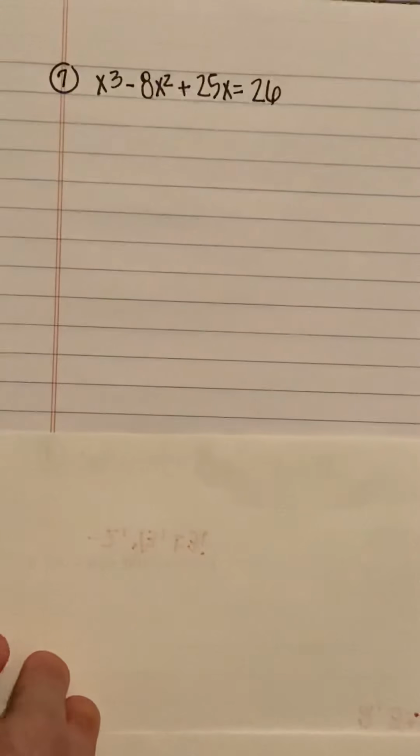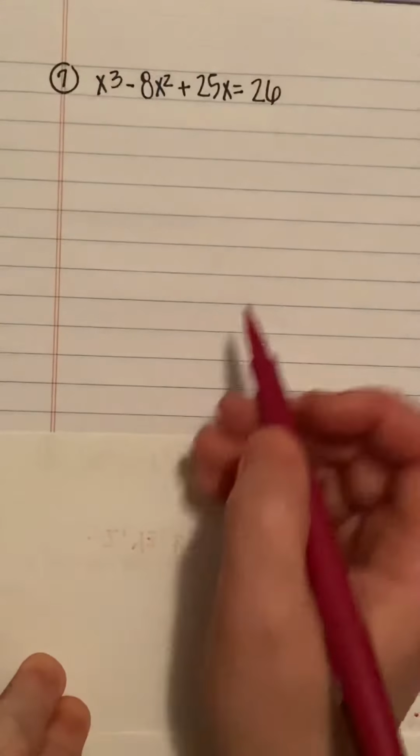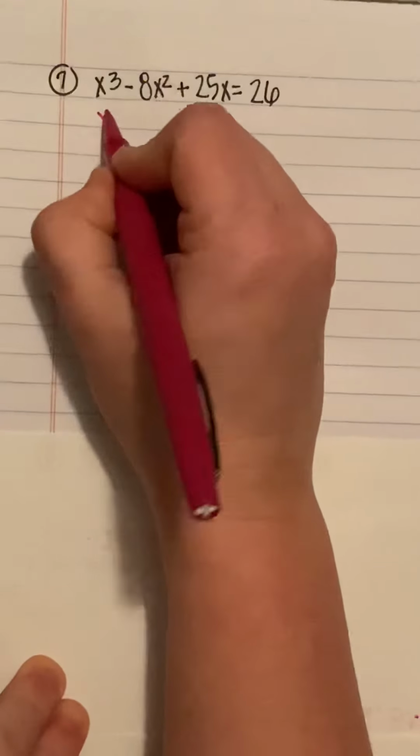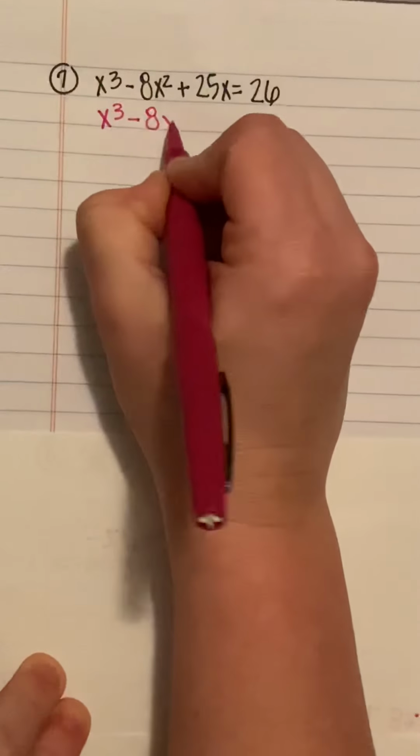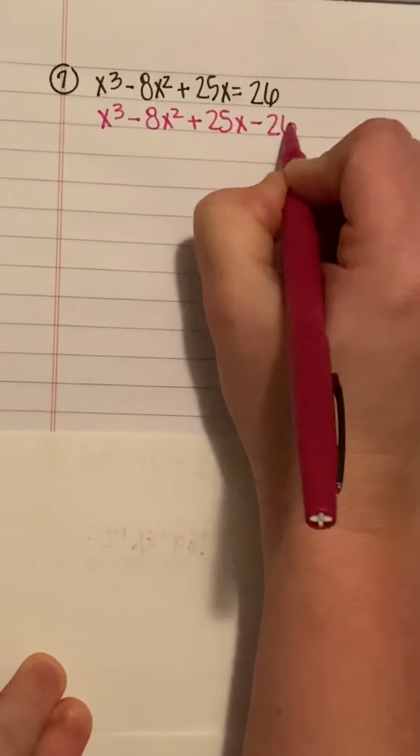All right, now since you've tried 7 and 8, let's go over both of these right here. All right, so here goes number 7. First problem, number 7, it's not set equal to 0. So we're going to say x cubed minus 8x squared plus 25x, subtract it, so minus 26 equals 0.